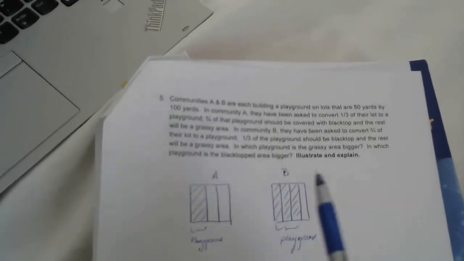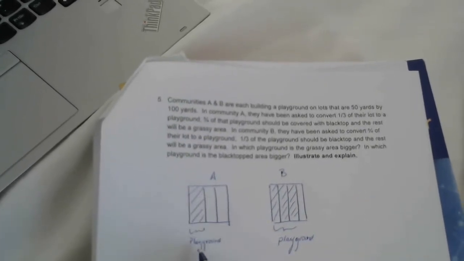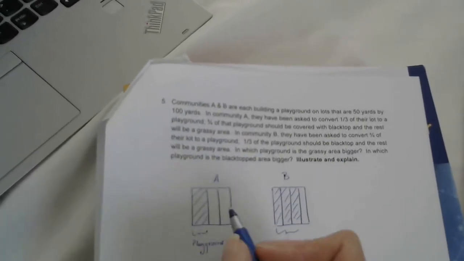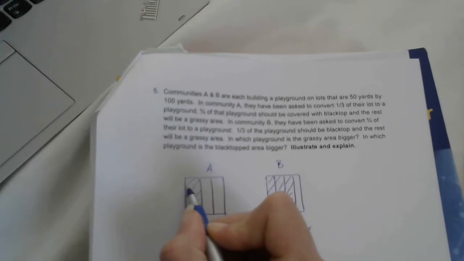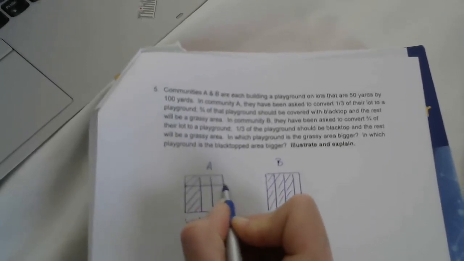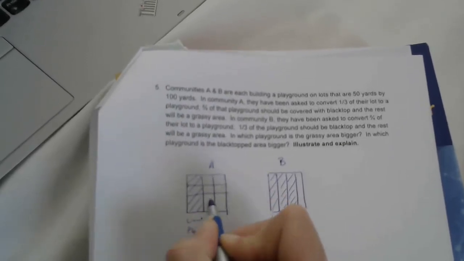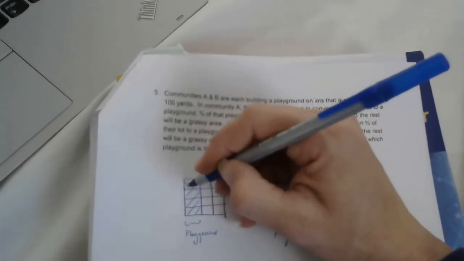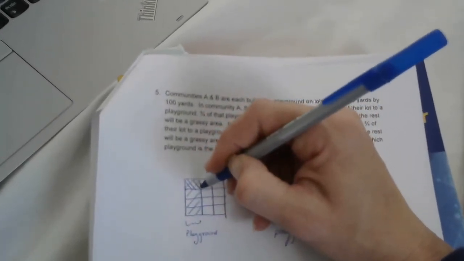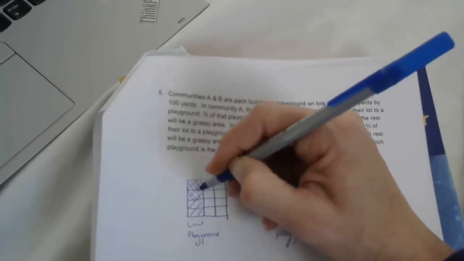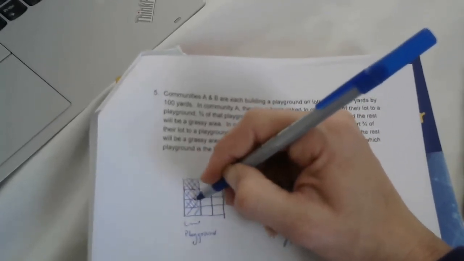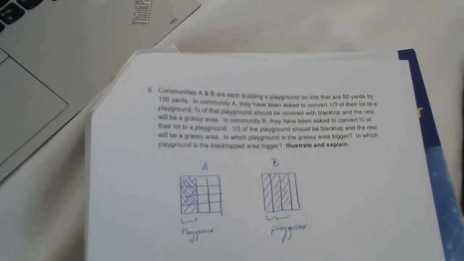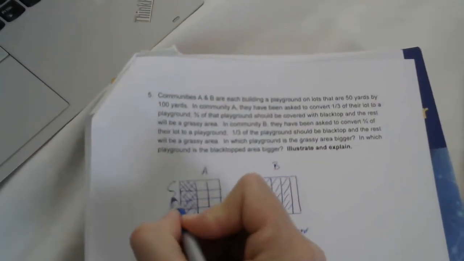Okay, now let's go back to Community A. They have their 1/3, that's a playground. Of that, 3/4 is to be covered with blacktop. So we depict 3/4 going the opposite direction. So we divide into fourths, 1, 2, 3, and 4. Now 3/4 of what is already shaded. So 1, 2, 3, just 3 of those 4 that are already shaded, that is what will be the blacktop.